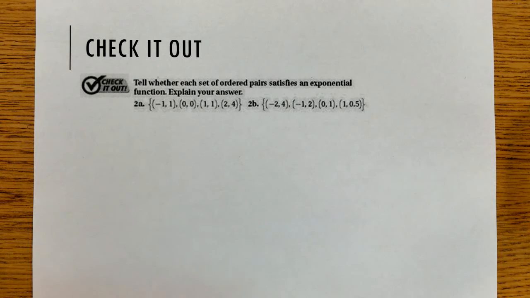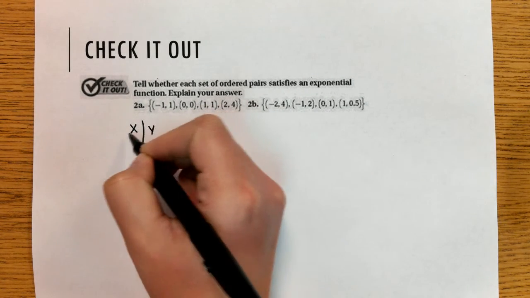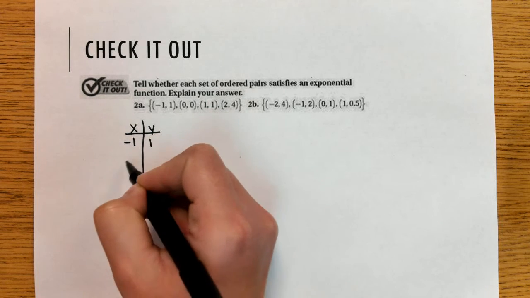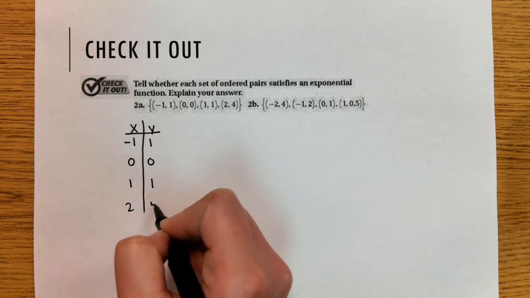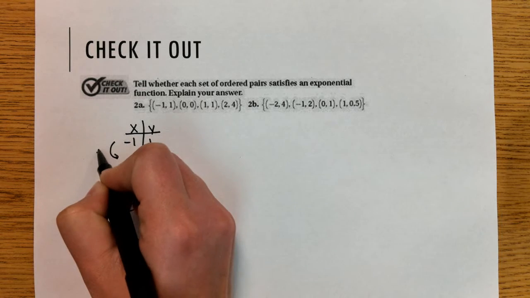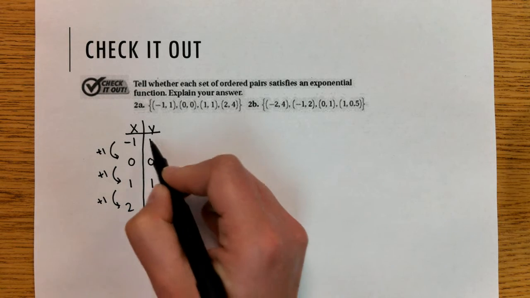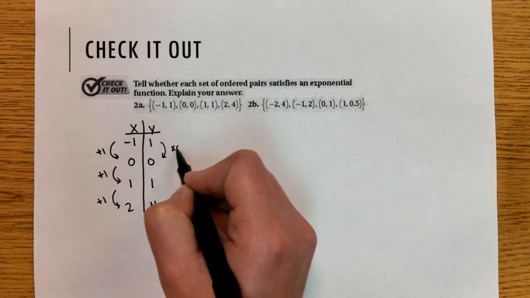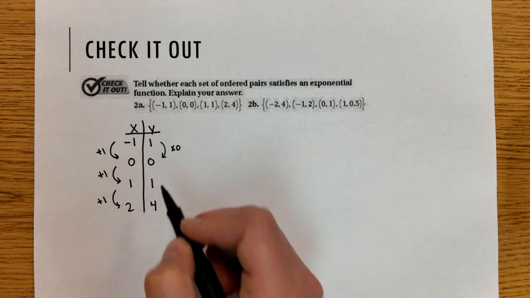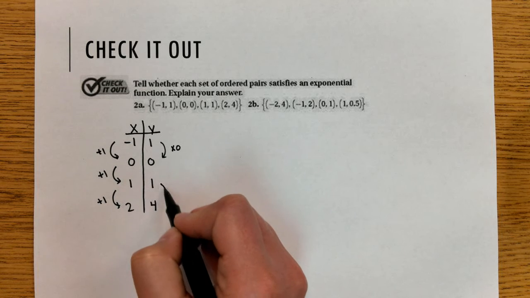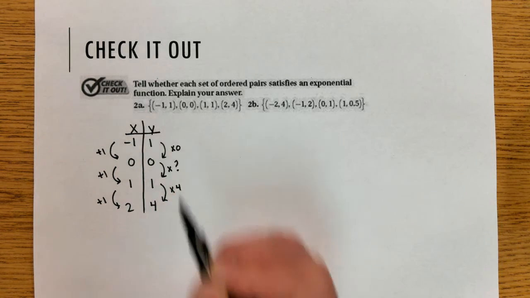So first you're going to go ahead and start by setting up a table. So an xy table. So I have -1, 1, 0, 0, 1, 1, and 2, 4. My x values, I'm adding 1 each time. And then to go from 1 to 0, I multiply by 0. To go from 0 to 1, you can't really multiply by anything because anything times 0 is just 0. And 1 to 4, I'm multiplying by 4. So I'm going to put a question mark here because we can't do that.